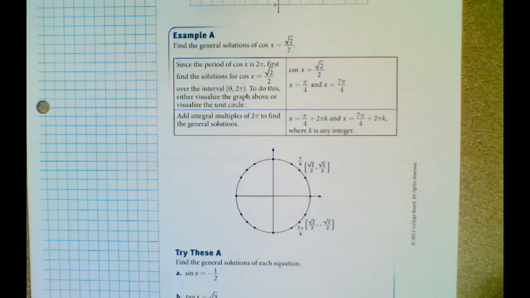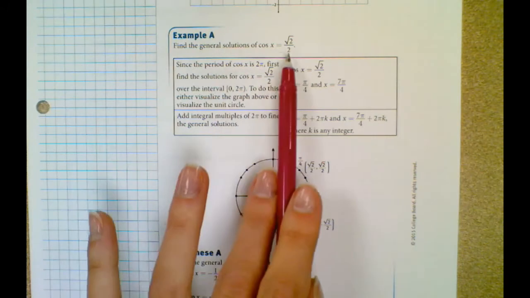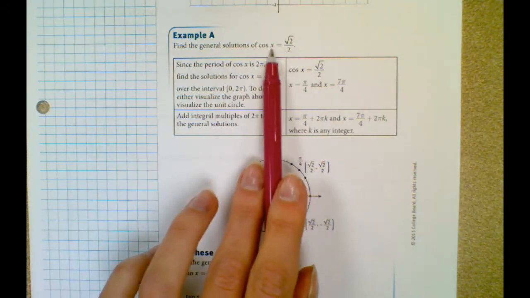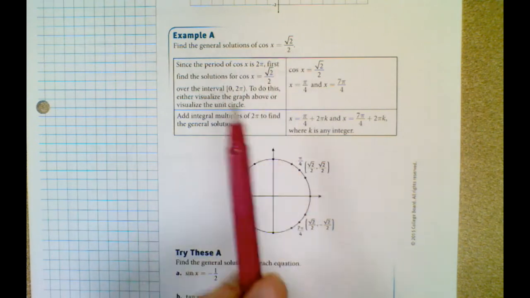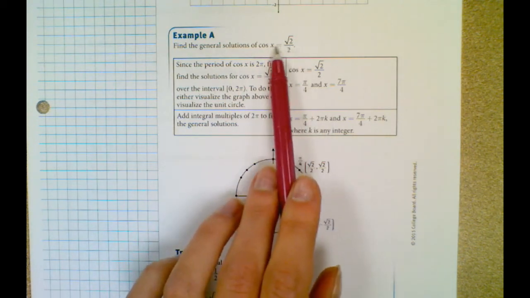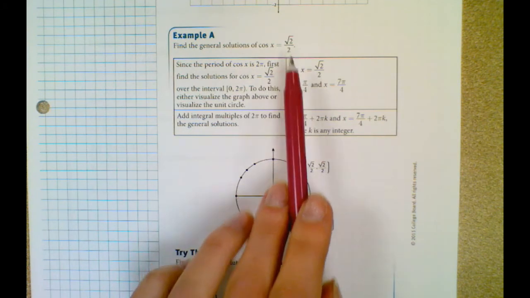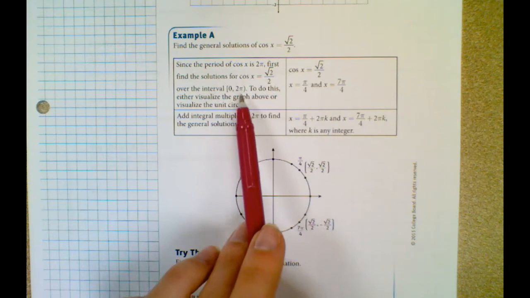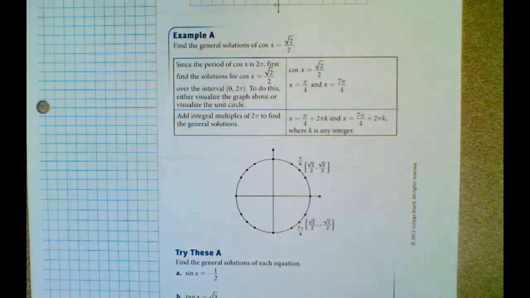So we've already talked about in activity 18 how to find this x value. You basically are finding the inverse of cosine right here, right? So cosine equals the square root of 2 over 2 at pi over 4 and at 7 pi over 4 over the interval from 0 to 2 pi, right?